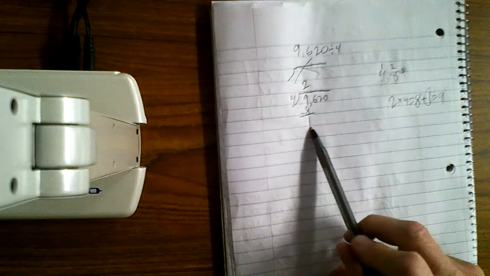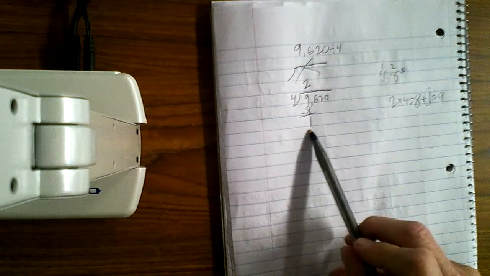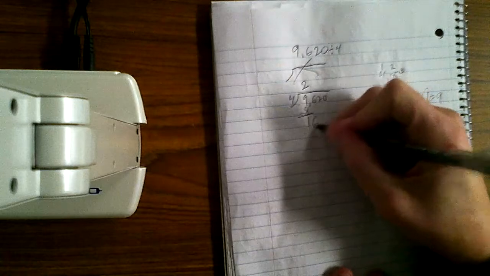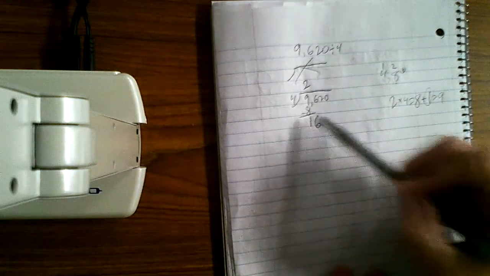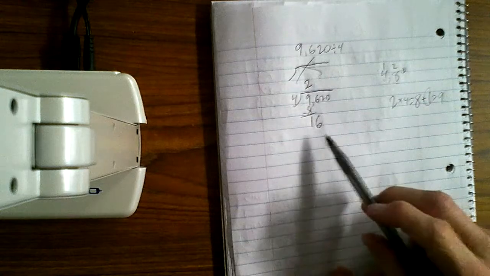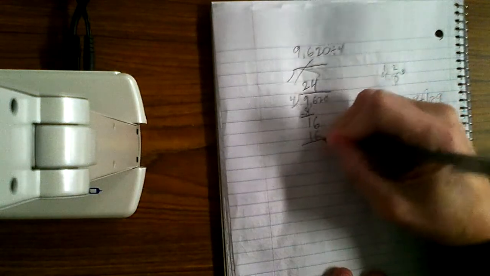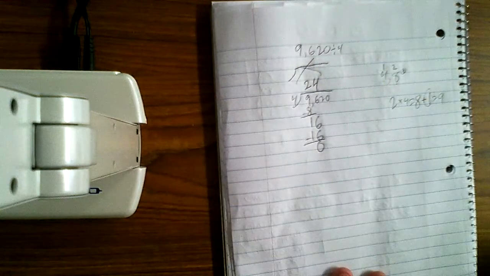Well, we have 1. We can't divide that by 4, so we've got to regroup. And we're going to regroup it with the hundreds. So we take the hundreds and bring it down. And instead of 1,600s, we've just got 16 hundreds now. So let's divide that by 4. And from multiplication facts, I know that there are 4 groups of 4 in 16. And that 4 groups of 4 is exactly 16. So there's not going to be any remainder when I subtract it.